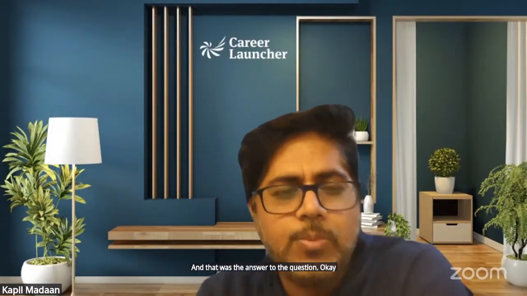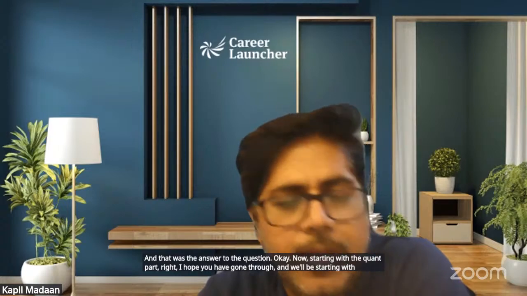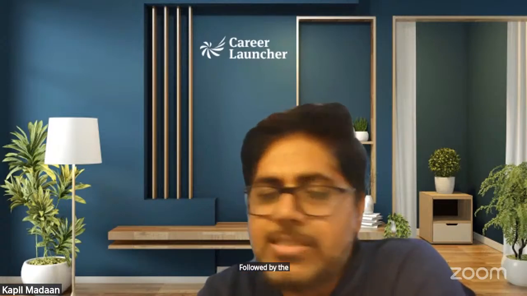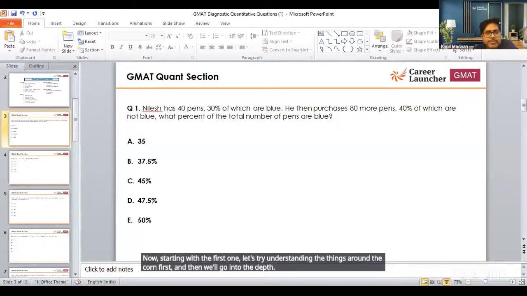Okay. Now, starting with the quant part, right? I hope you have gone through it, and we'll be starting with the quant section first, followed by the DI section, that is the data insights section. Now, starting with the first one, let's try understanding the things around the quant first, and then we'll go into the depth.